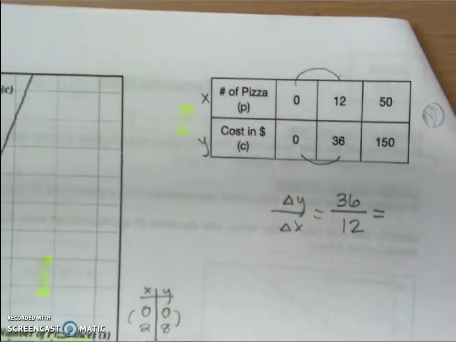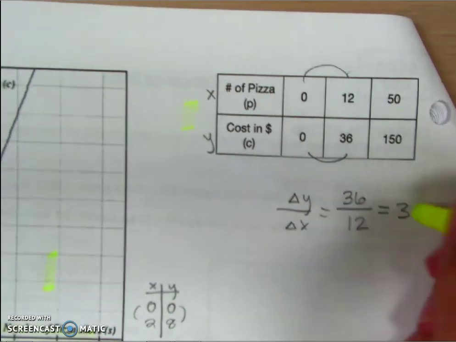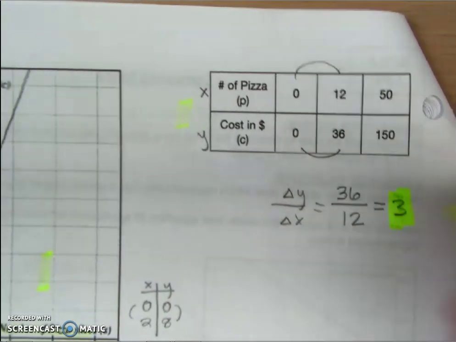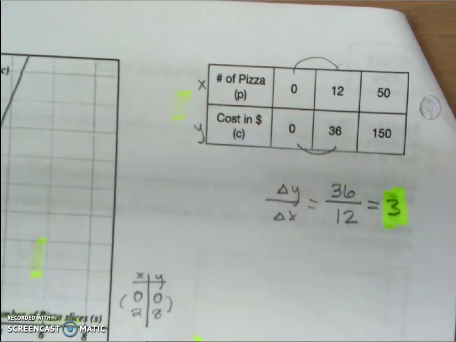And so if we divide 36 by 12, we get 3. All right, so whatever this pizza place is, it's cheaper because they are only charging $3 per slice of pizza.